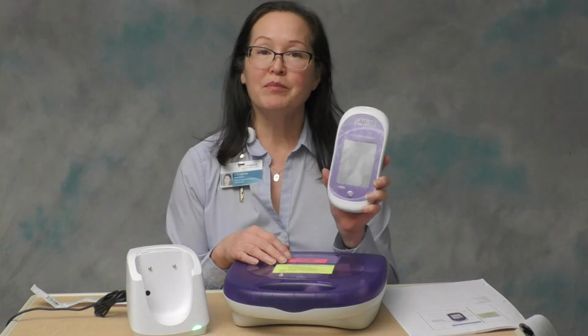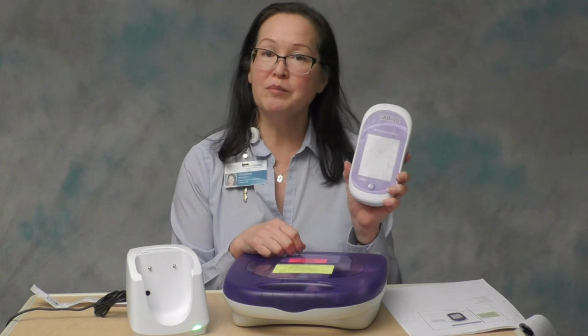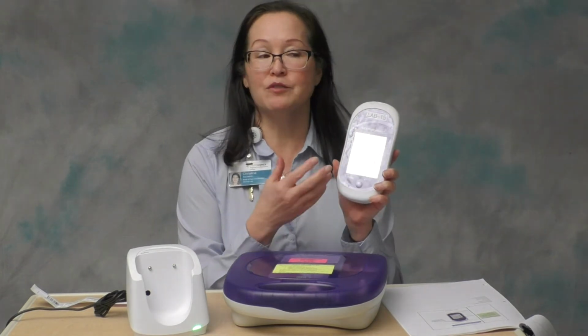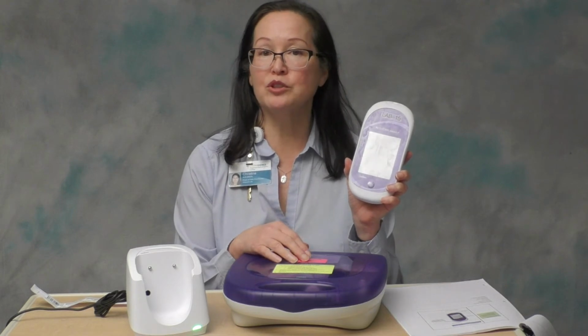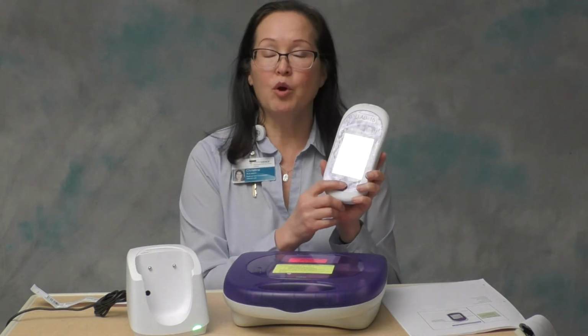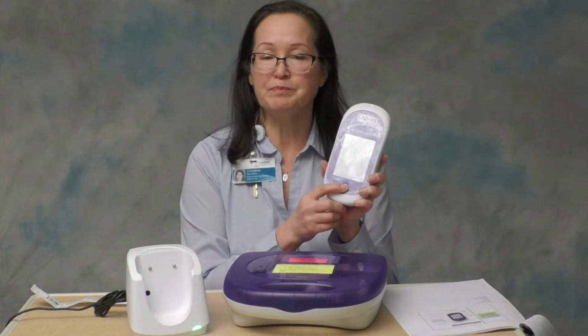So if you pick it up and it won't turn on, or the screen appears to be frozen, or it has a funny error message on it, your very first step in troubleshooting should be to press and hold that on-off button for 20 seconds to reset the meter.